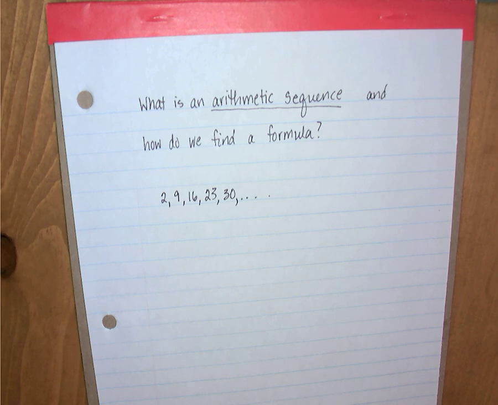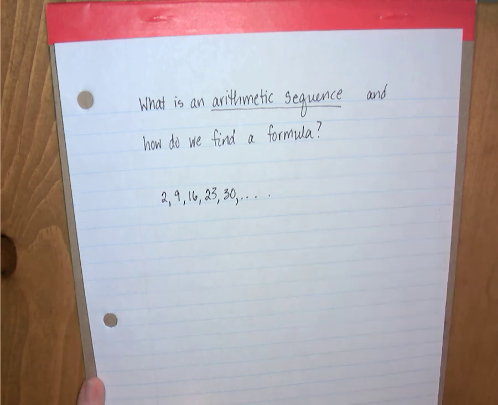So there are lots of different types of sequences that we could have that you've seen. But in the past few days, we've been talking about something where the terms are generated by adding the same amount. And that is called an arithmetic sequence. And that's what we've been talking about. And you probably have a good idea what the formula is going to be right now.